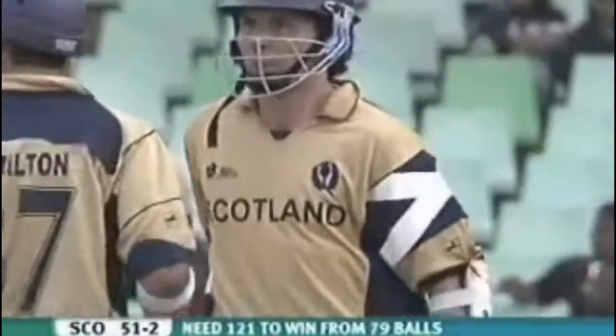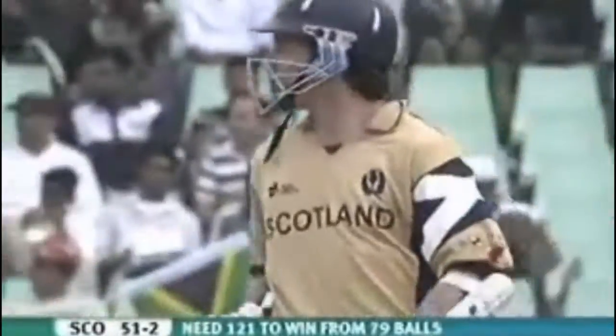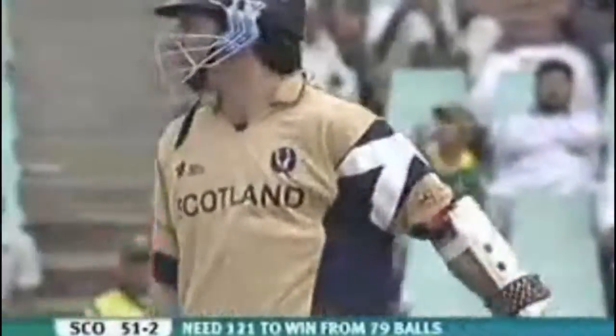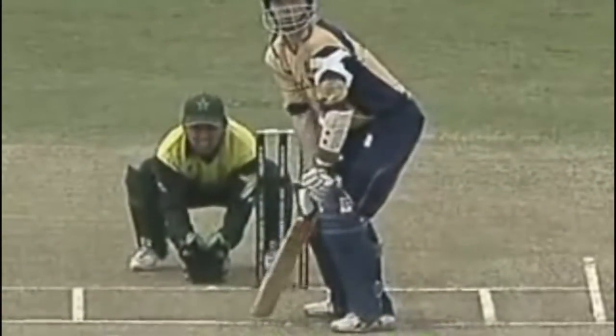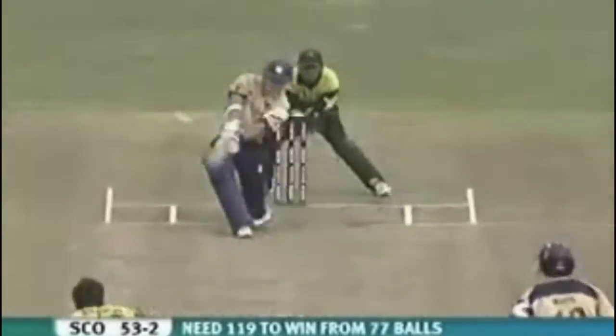50 up for Scotland. Just helping the ball along. There's a better chance of you getting some runs with that kind of a delivery than with the reverse sweep. It's the old, had a brief spell with the bat. It's a useful looking shot, but there's a man there, and that's the end of Hamilton.